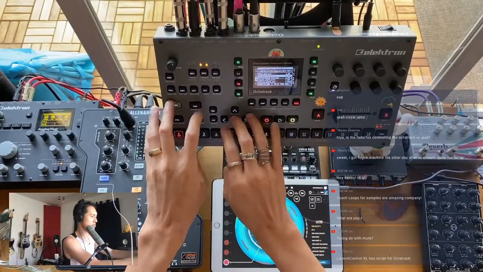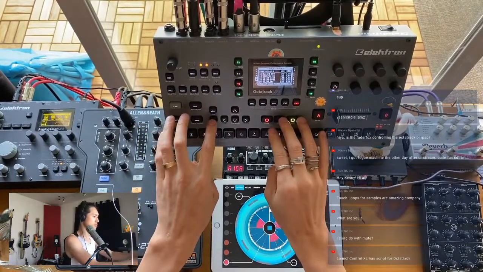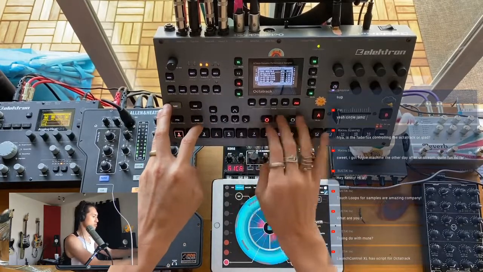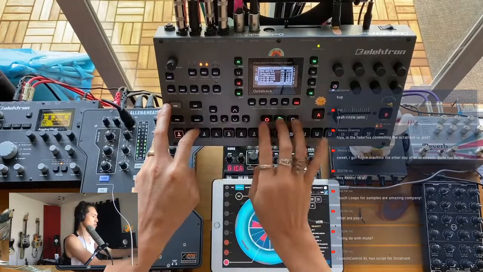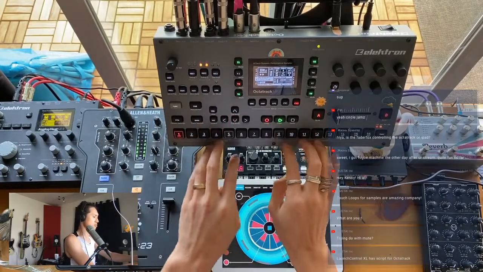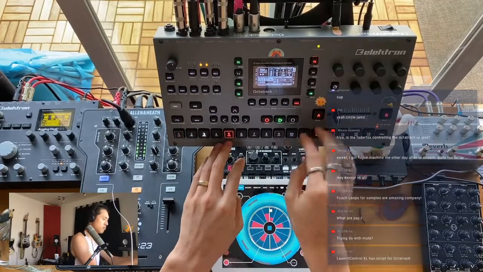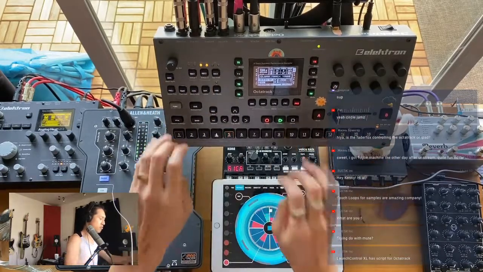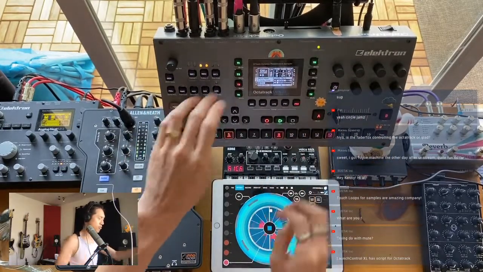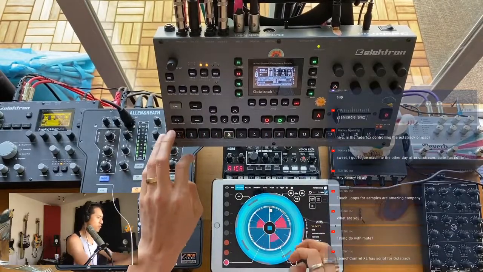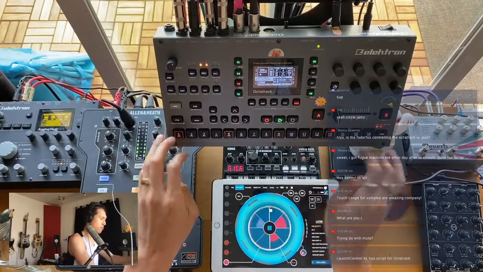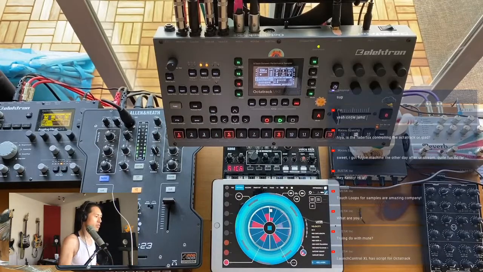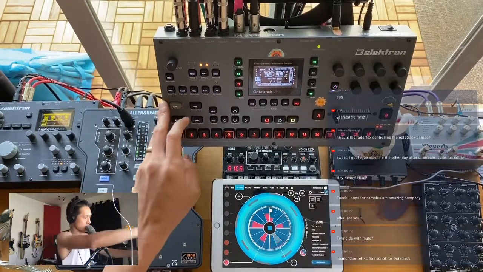I don't like that one. This needs to not be 64 steps.